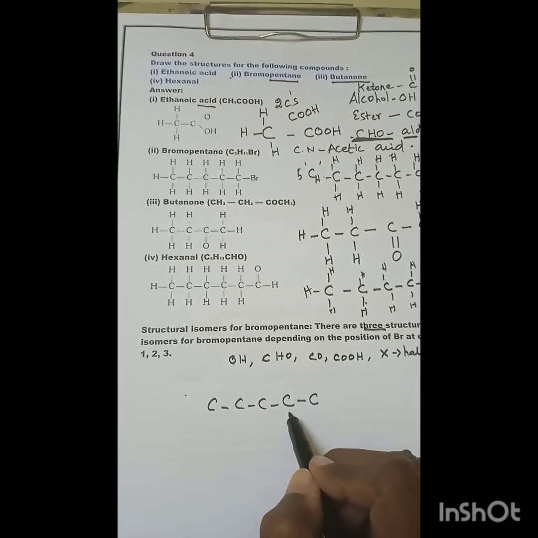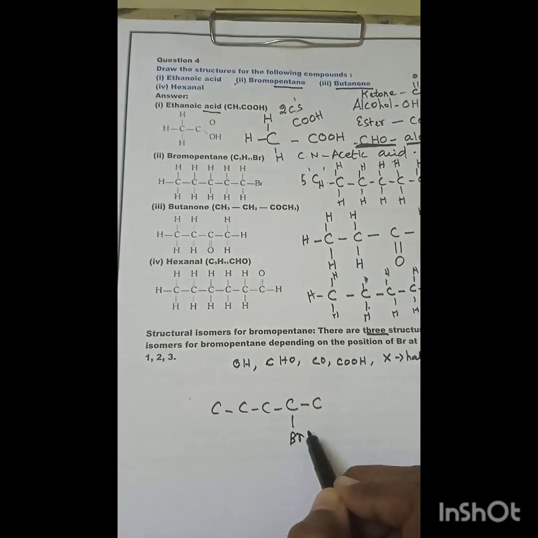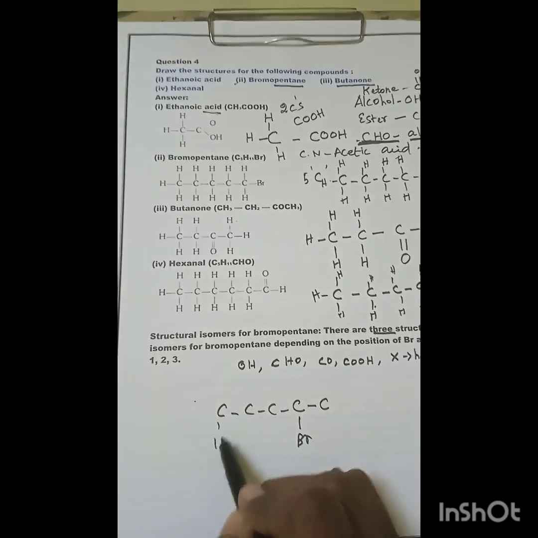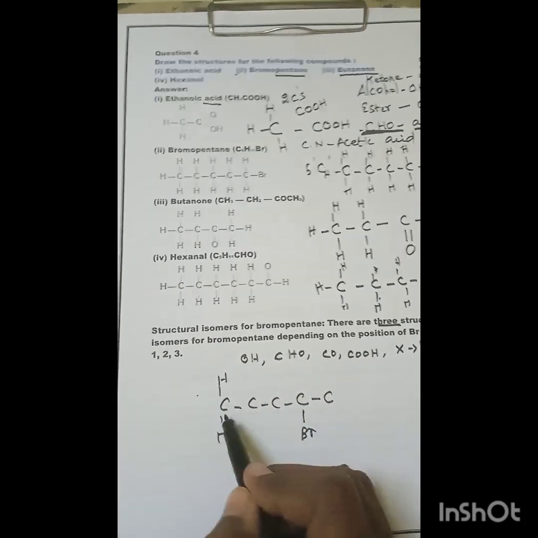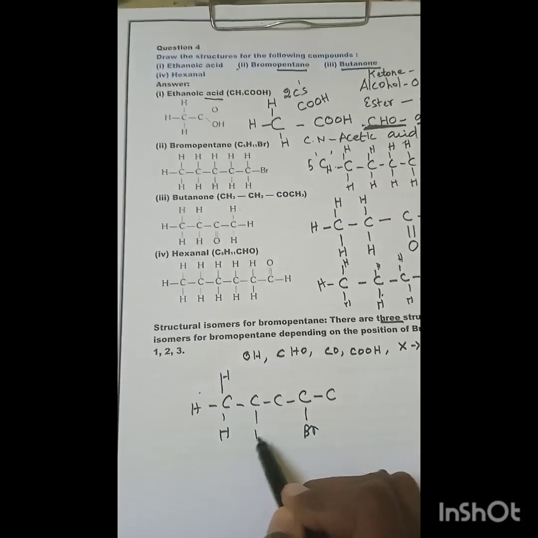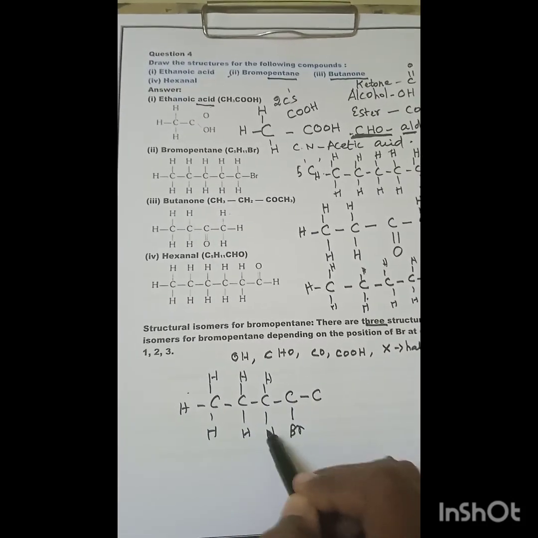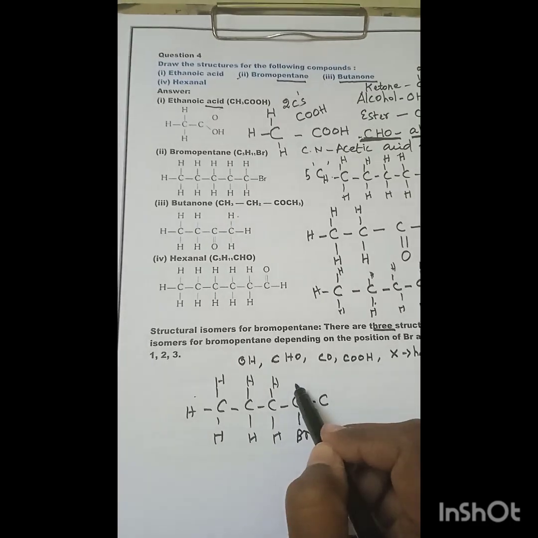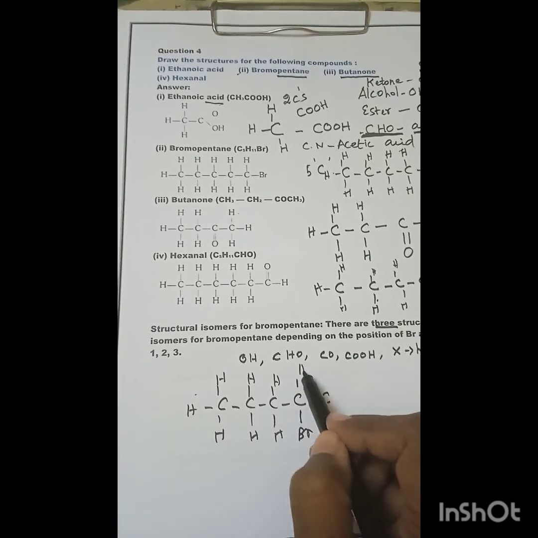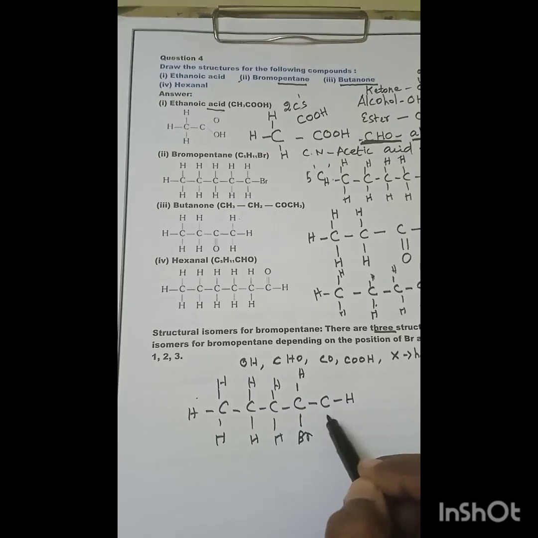Okay, now at the second position I put the bromine group. Okay, the remaining places you can fill with hydrogen.